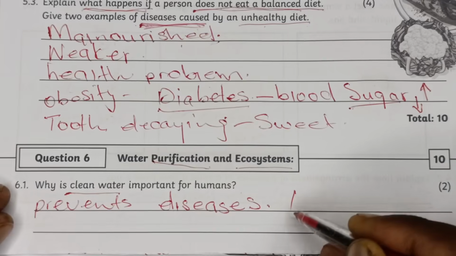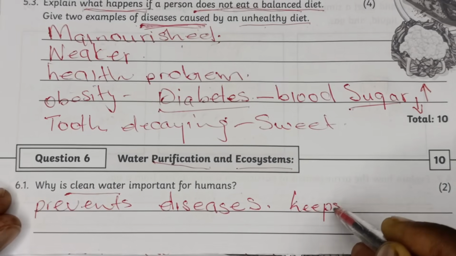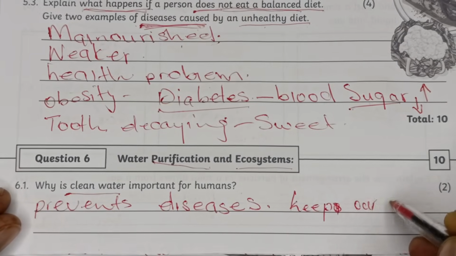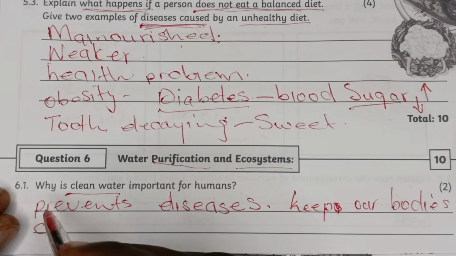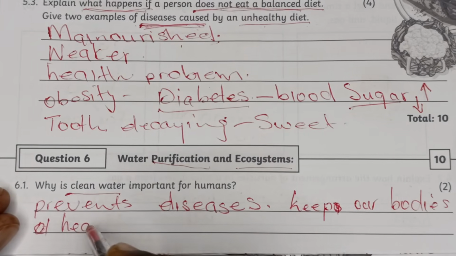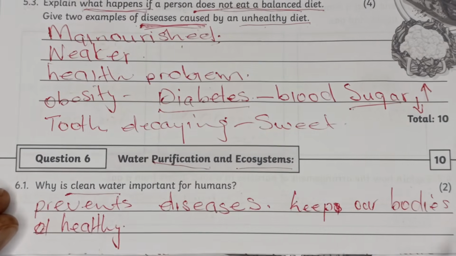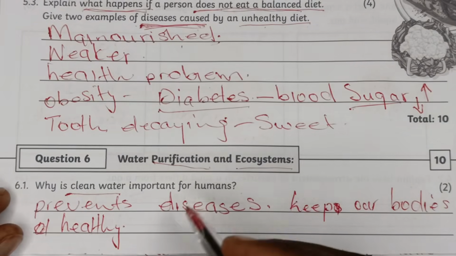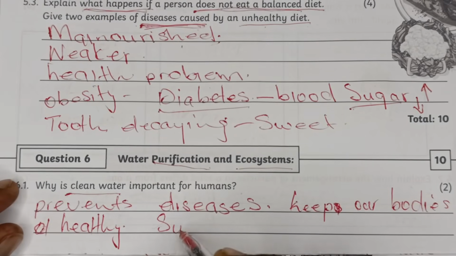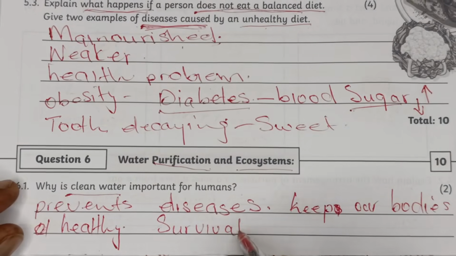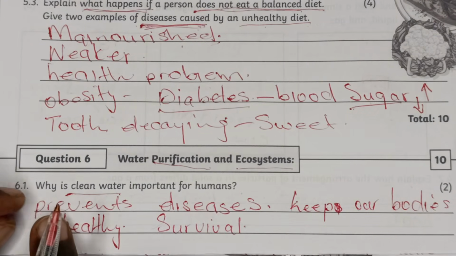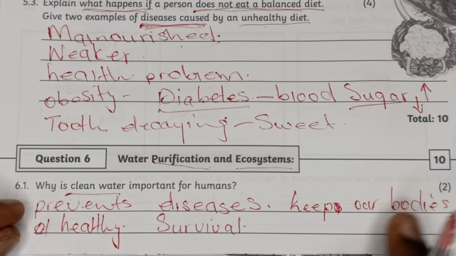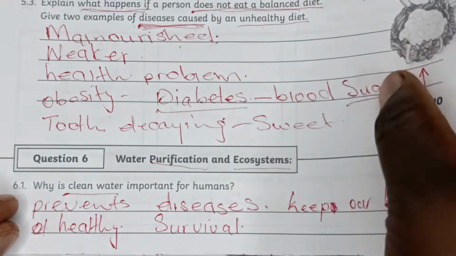And this will keep our bodies healthy. Also, water is essential for survival. If we didn't have clean water, then it means we will not survive on this earth. So water is very important to humans because it prevents them from diseases, it keeps their bodies healthy, and it helps them to survive.